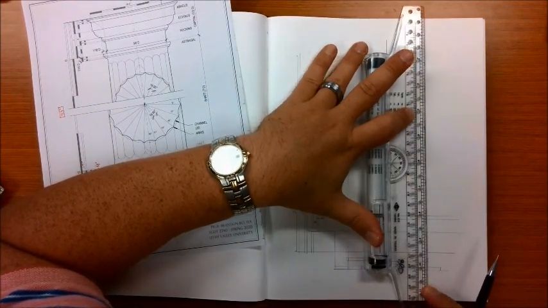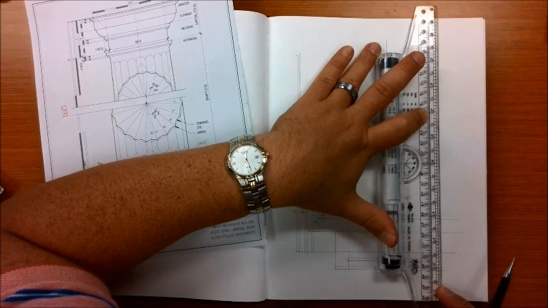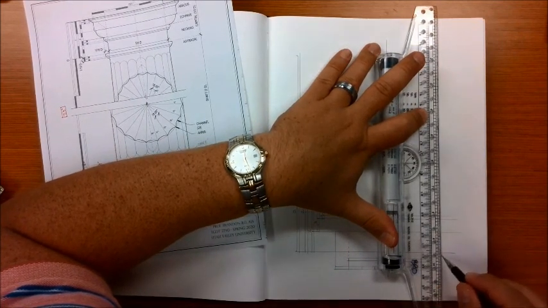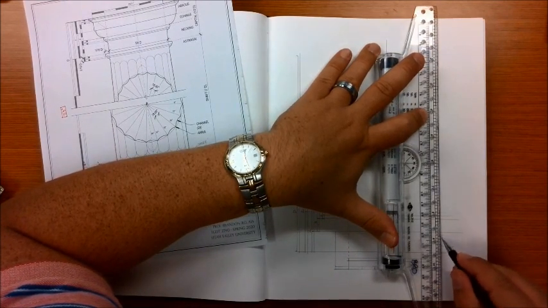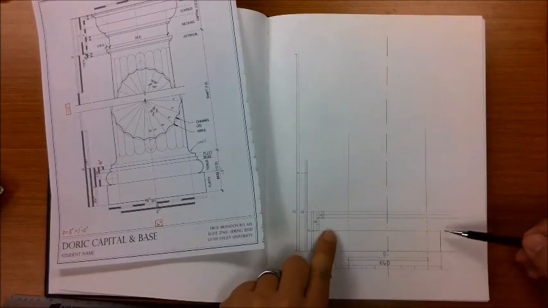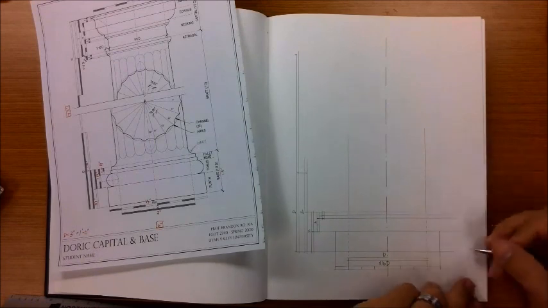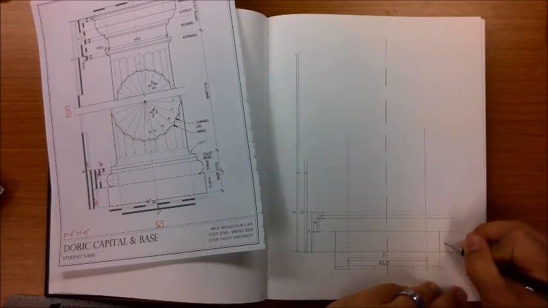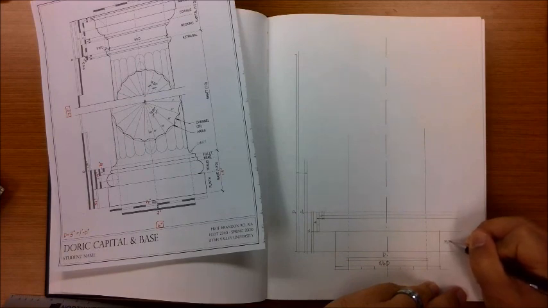So I'm going to set it up on this other side, move it across. And there we go. And this first part here, we call this the plinth. It's P-L-I-N-T-H.